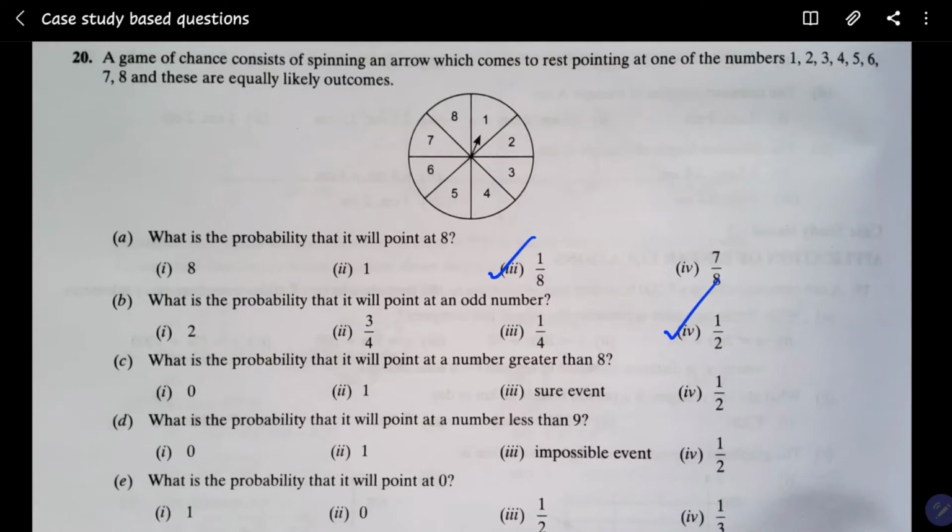Question number C. What is the probability that it will point a number greater than 8? In fact, there are no numbers greater than 8. Up to 8 only we have. So it is an impossible event. Impossible events probability is 0. For your information, sure events probability is equal to 1.